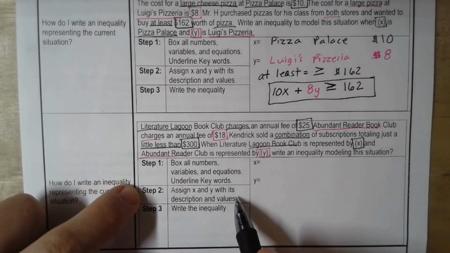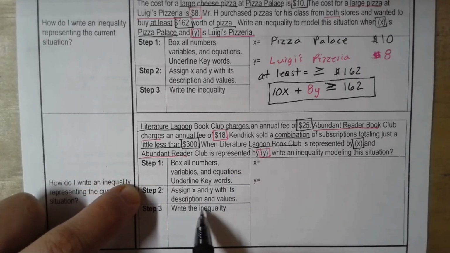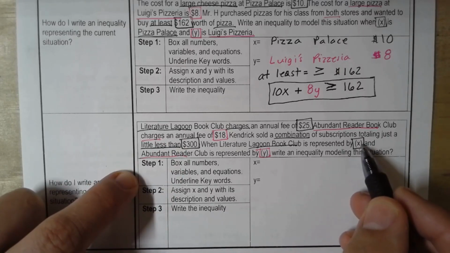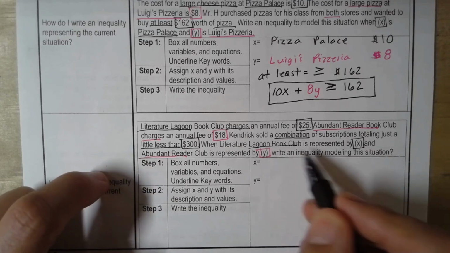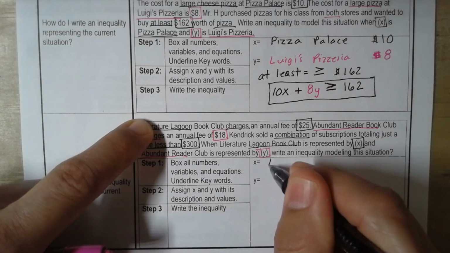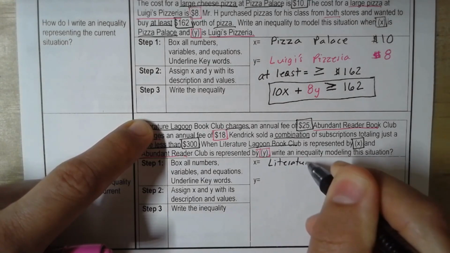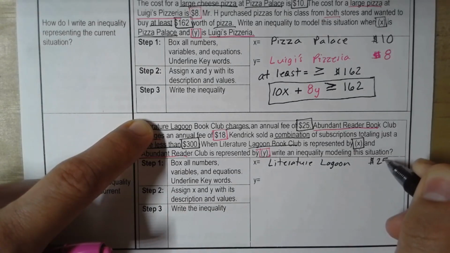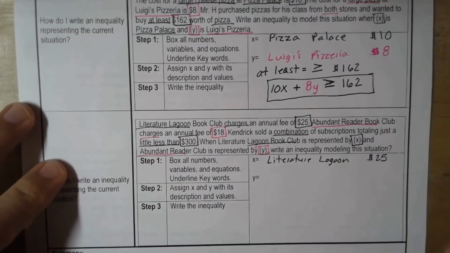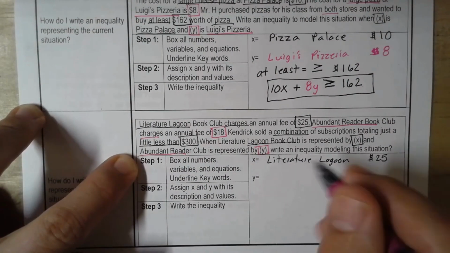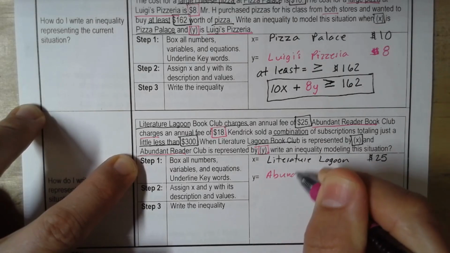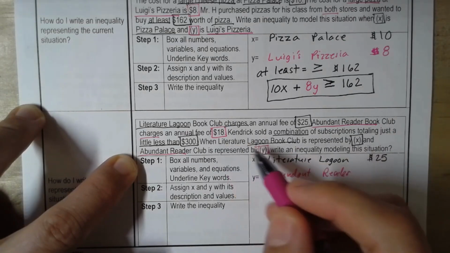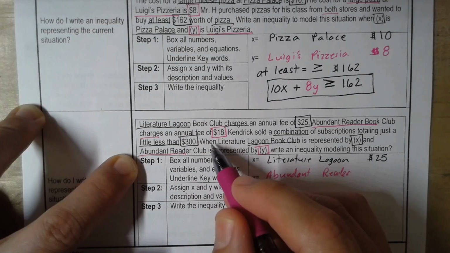Now we move to step 2, where we assign X and Y their descriptions and values. Let's look at X first. X is represented as Literature Lagoon Book Club, so I'm going to write Literature Lagoon, and those subscriptions cost $25 each. And our Y is Abundant Reader. So I'm going to write Abundant Reader, and their subscriptions charge an annual fee of $18.